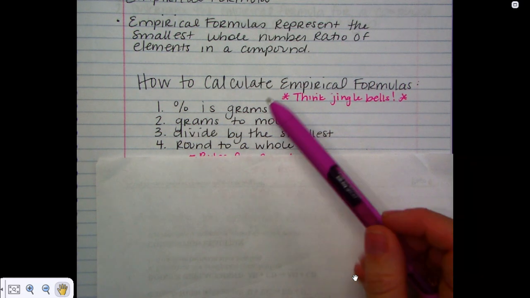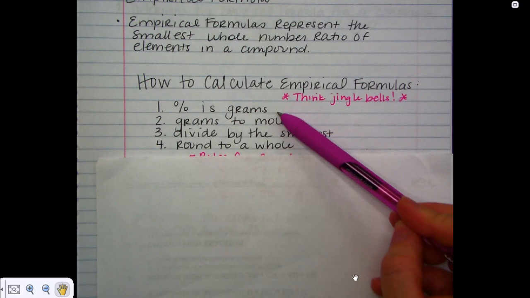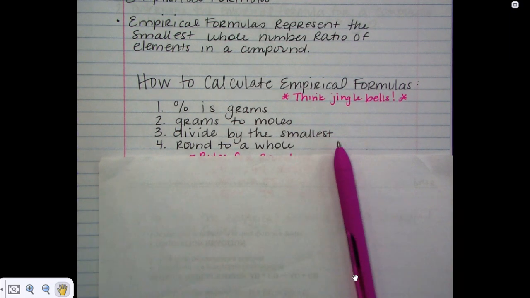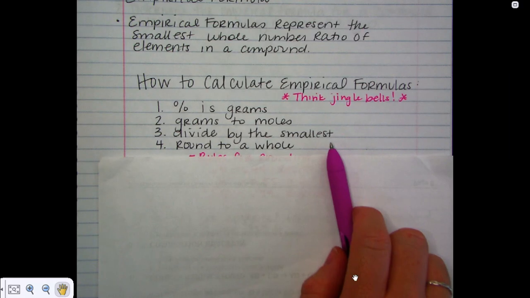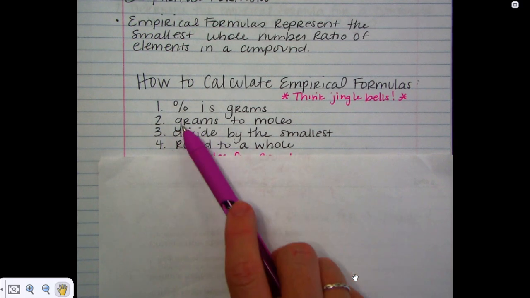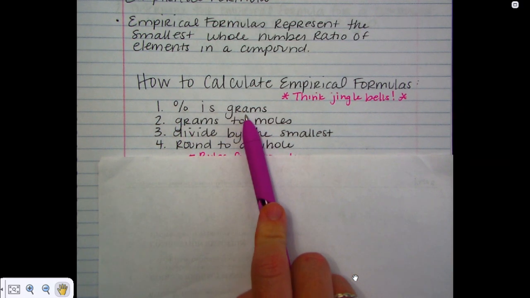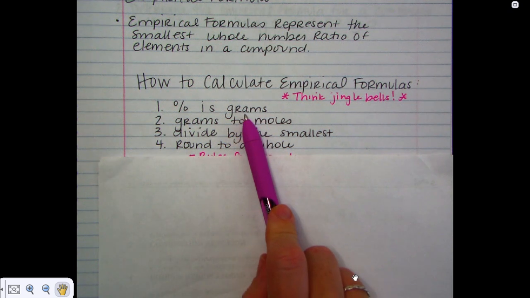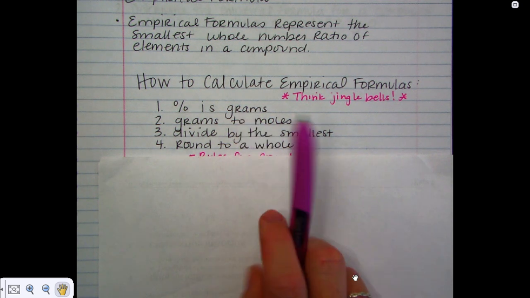So let's talk through each of these steps. Percent is grams. So you're either going to be given a percent composition, or you'll be given grams. If you were given a percent composition, we assume that the percentages add up to 100 and would therefore represent 100 grams. And so we would convert the percent to grams by literally just changing the percent sign to a G for grams. If you're given grams, then we assume this is all we have in our compound. And so we just use those grams.